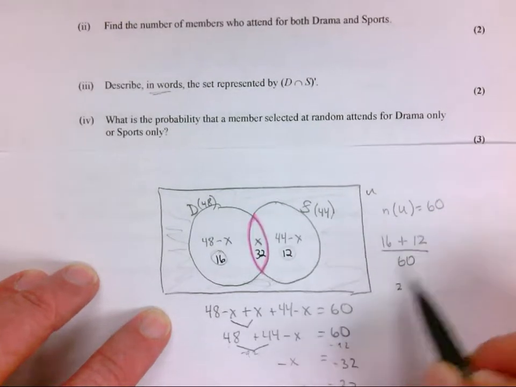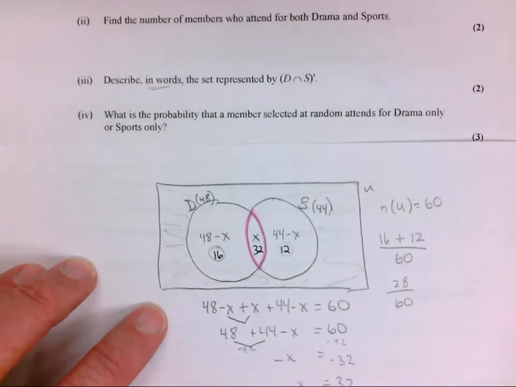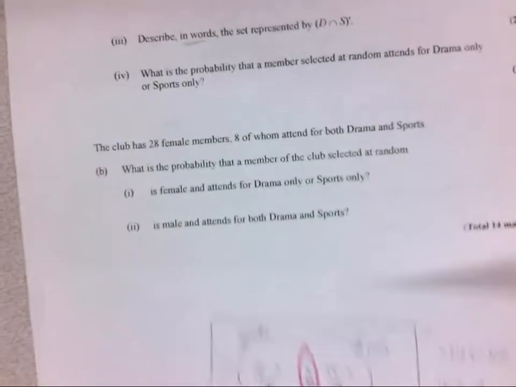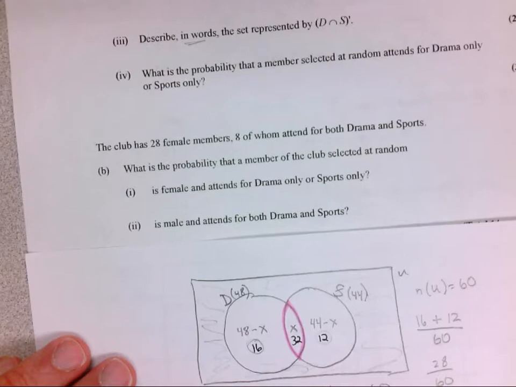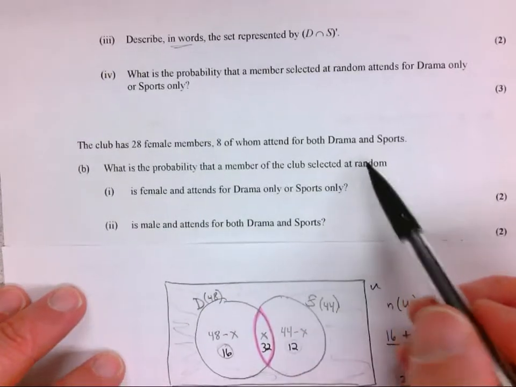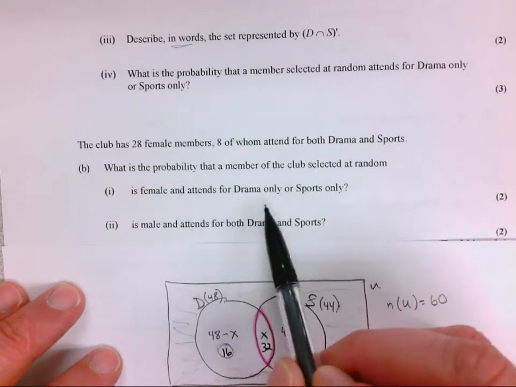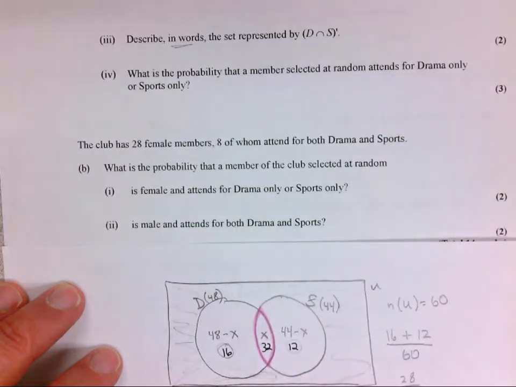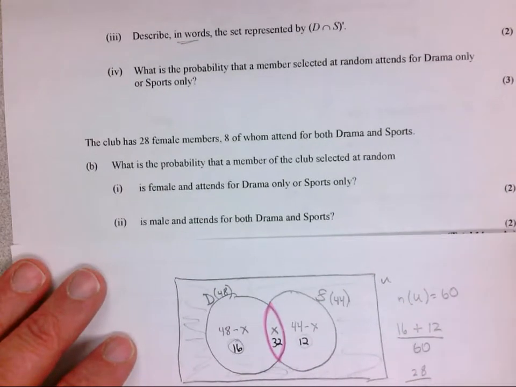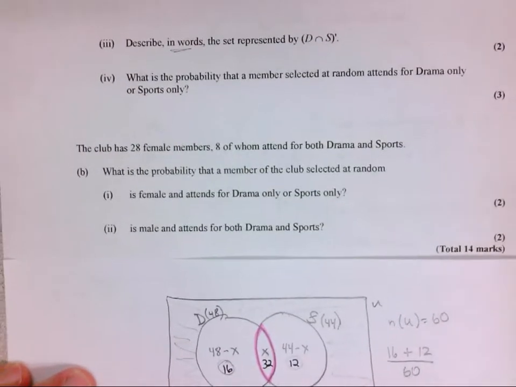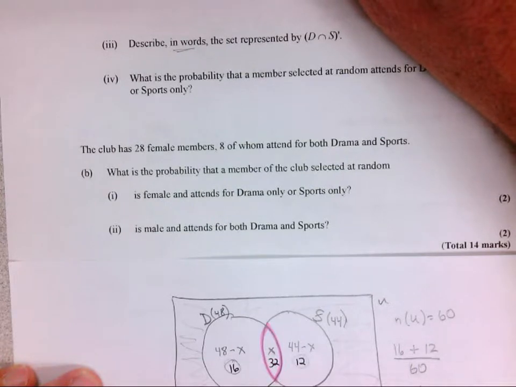So this is 28 out of 60. You can reduce it or leave it like it is. Okay? Keep on going. This is a long IB question. The club has 28 females, 8 of whom attend both drama and sports. What's the probability that a member of the club selected at random is female and attends drama, or male and attends sports? We have a little more information. I'm not quite ready to do that one yet. We have to add some important probability information.